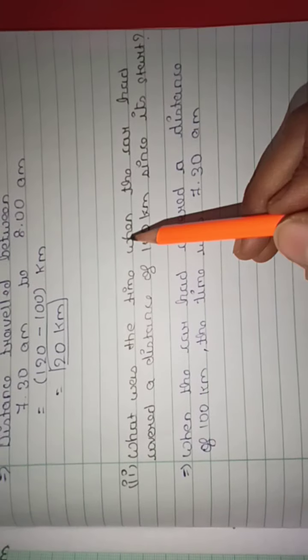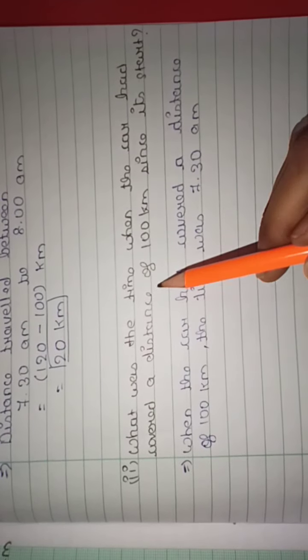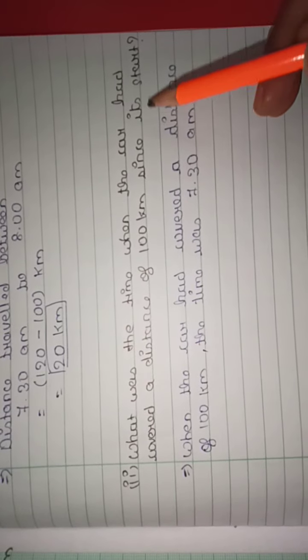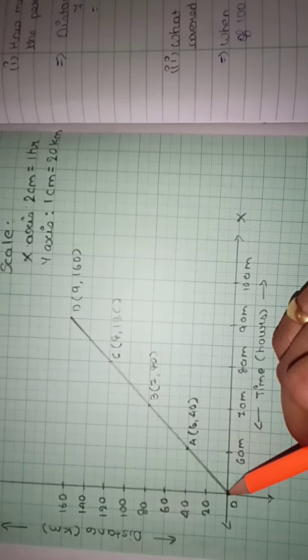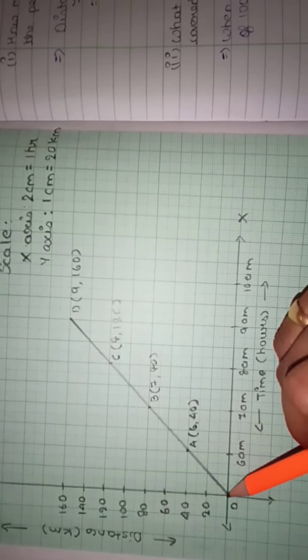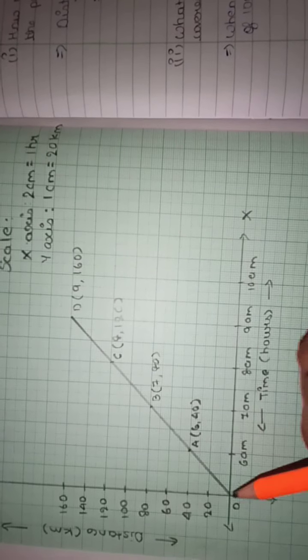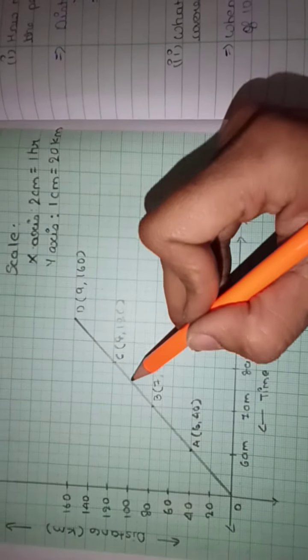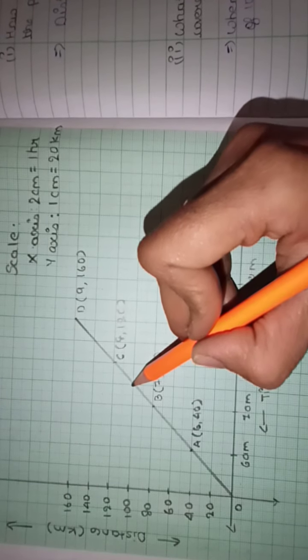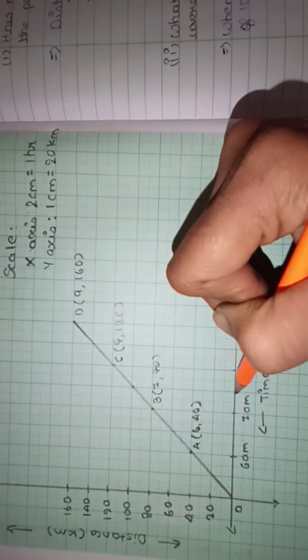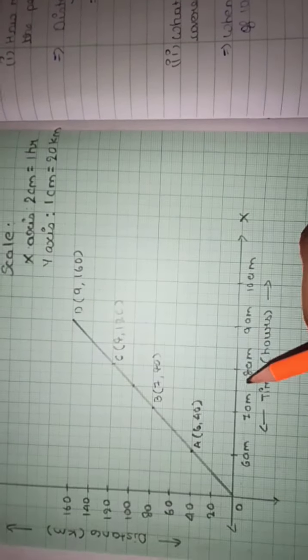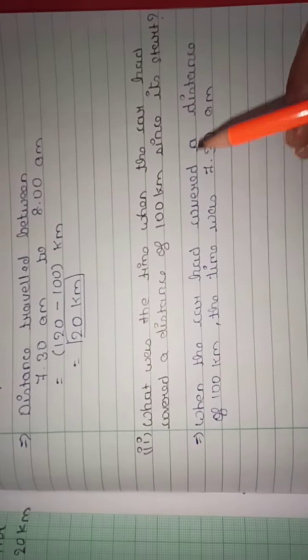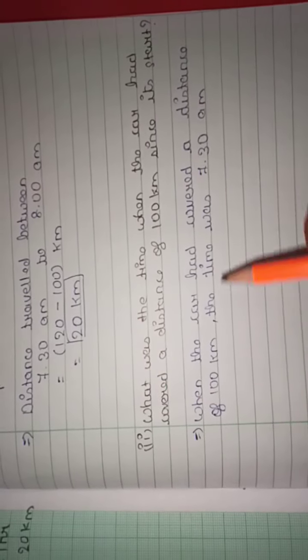Second, what was the time when the car had covered a distance of 100 kilometer since its start? So from the starting point, when the car had covered a distance of 100 kilometer, 100 kilometer will be this. This is the point where it has reached the 100 kilometer, and down if we see it is here, that is in between 7 and 8 am, that is 7:30 am. So when the car had covered a distance of 100 kilometer, the time was 7:30 am.